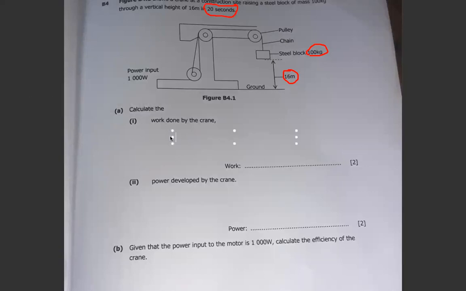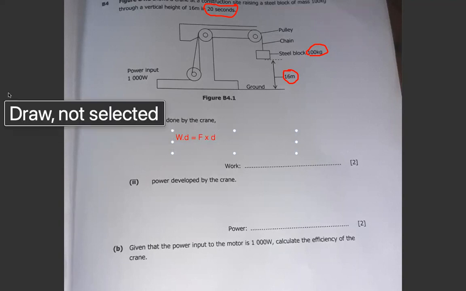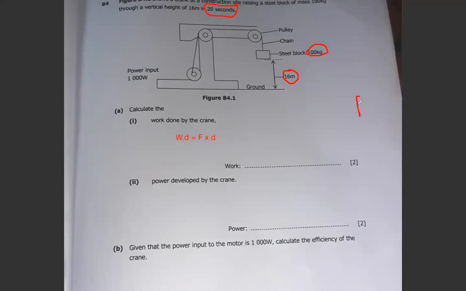So here we understand that work done is equal to force times distance. Now here we also have to understand that force, which is measured in newtons, can also be weight, and we know that weight is mass times gravity.